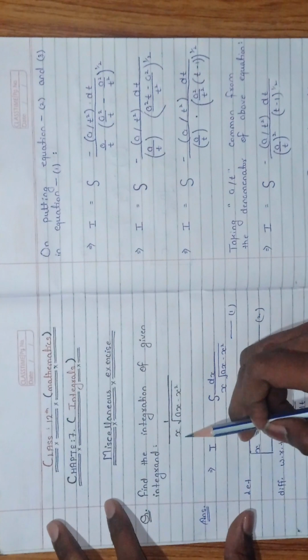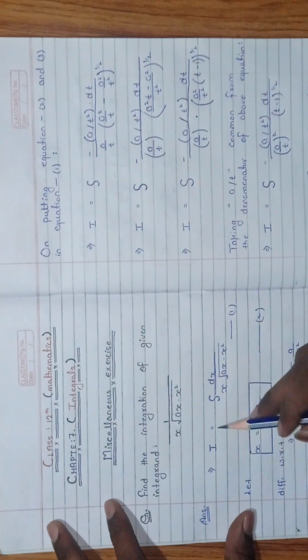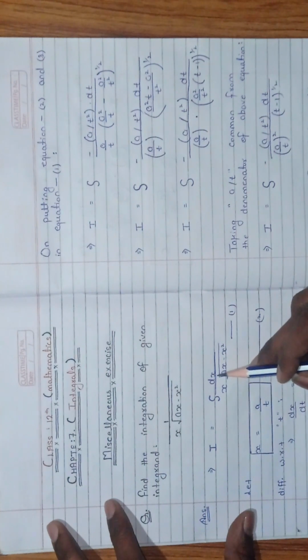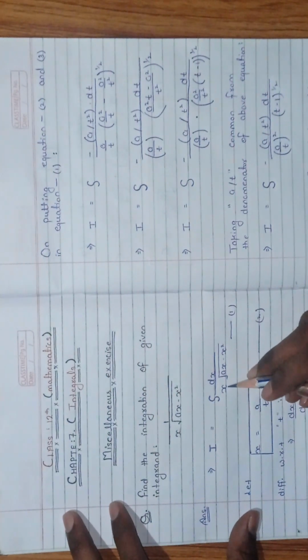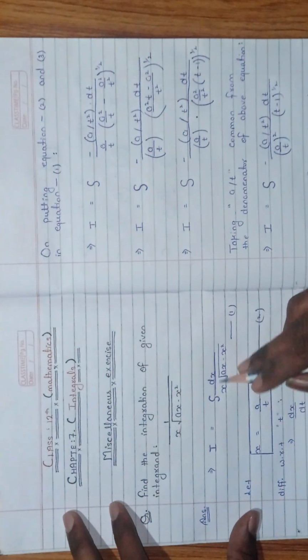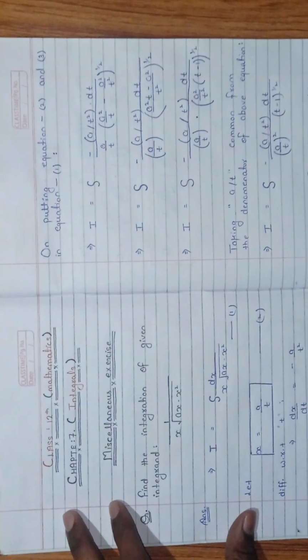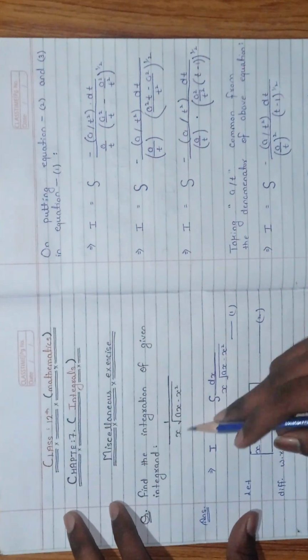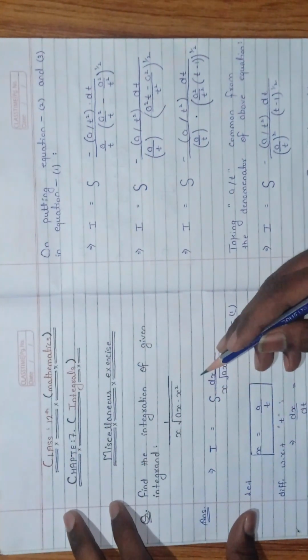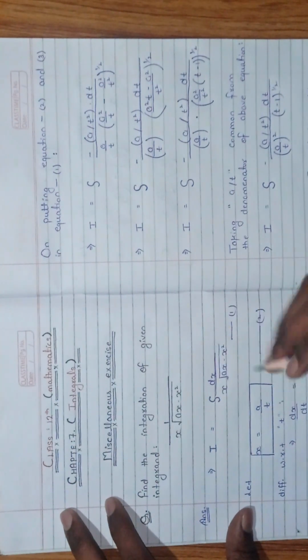We can write this integrand in the form of integration as I is equal to the integration of dx upon x under root ax minus x square. Now students, here we can see that this x in the denominator of this integrand is our problem. If somehow we are able to eliminate this x from the denominator, then it is easy to find the integration of this integrand.